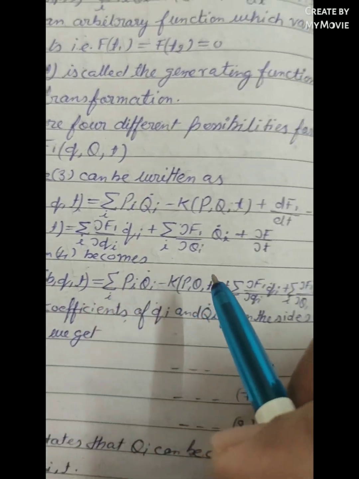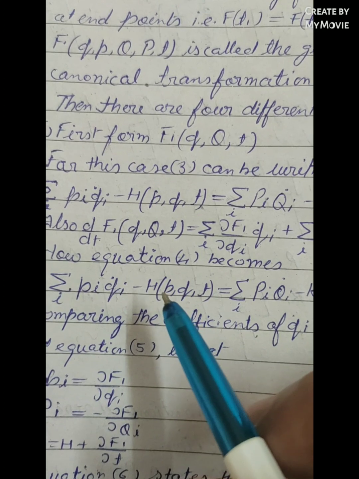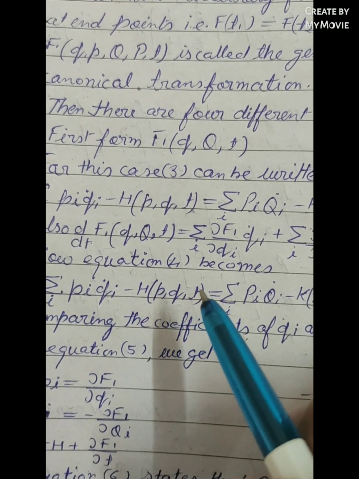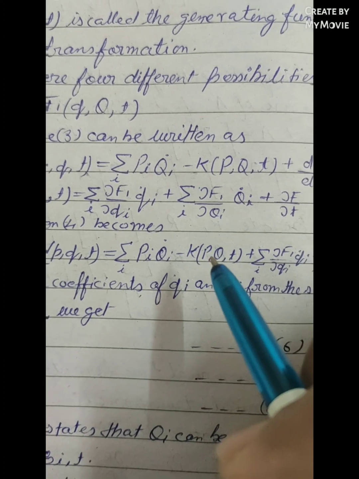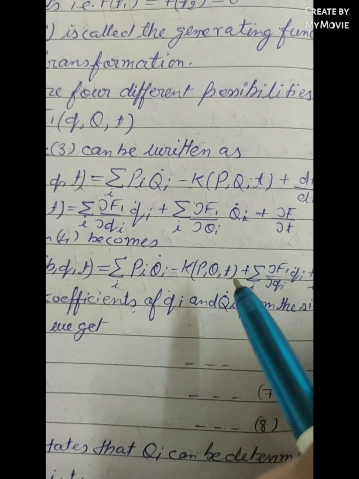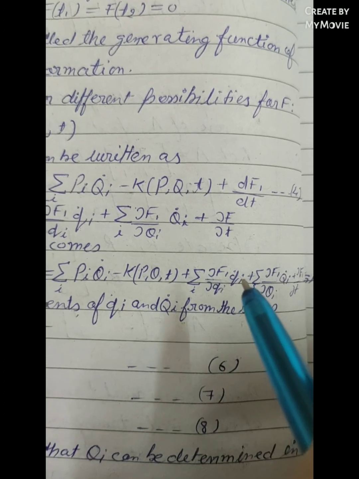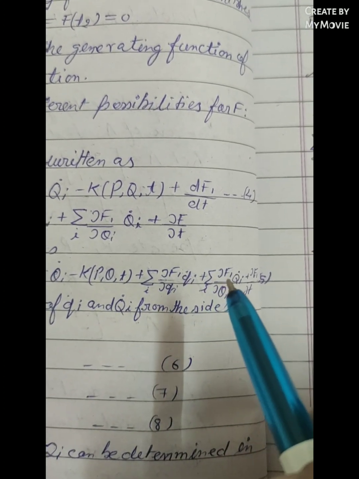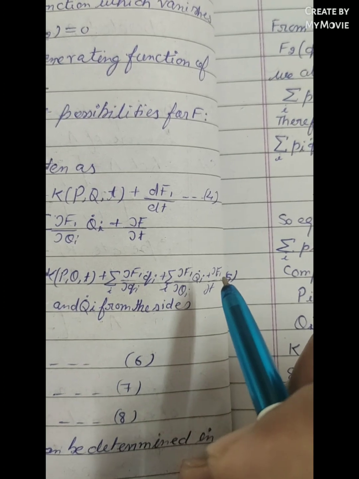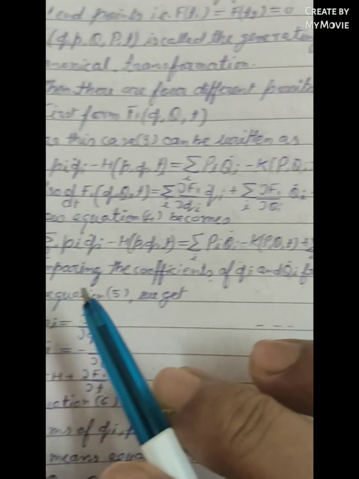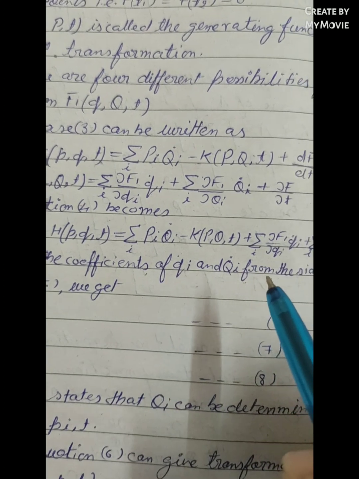Now equation 4 becomes Σ pi qi dot − H(q, p, t) = Σ Pi Qi dot − K(Q, P, t) + Σ ∂F1/∂qi qi dot + Σ ∂F1/∂Qi Qi dot + ∂F1/∂t. This is equation 5.